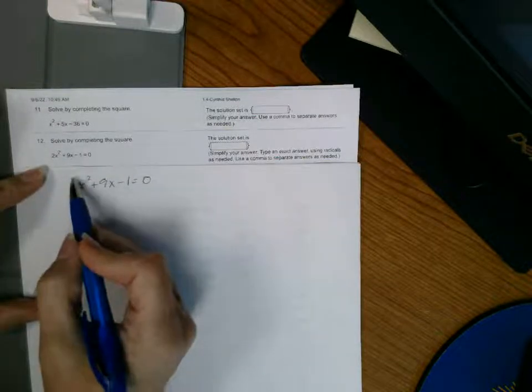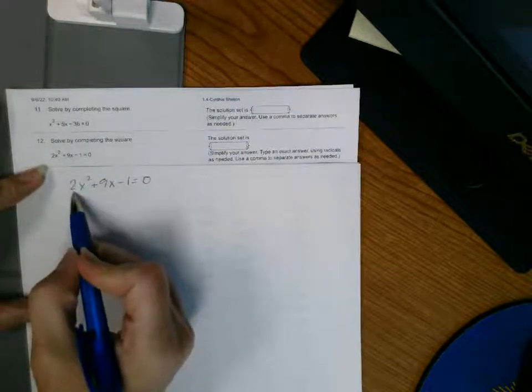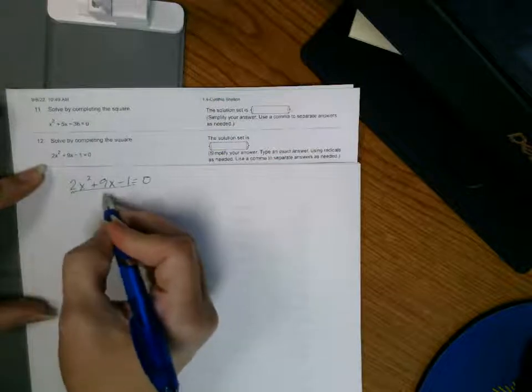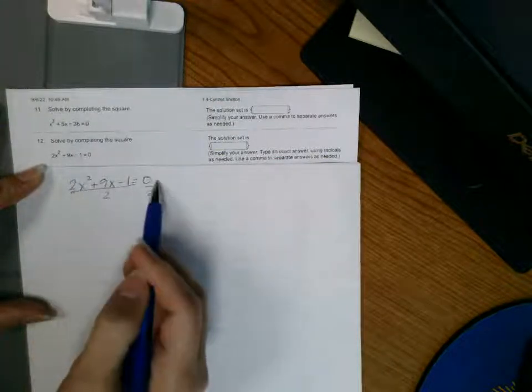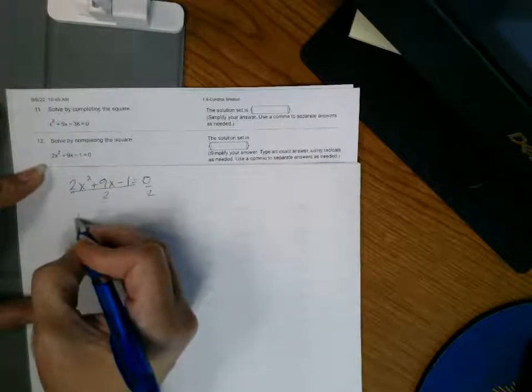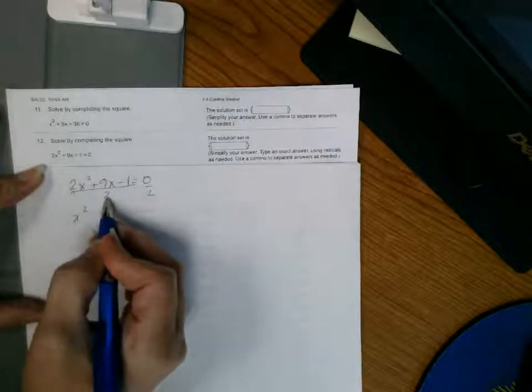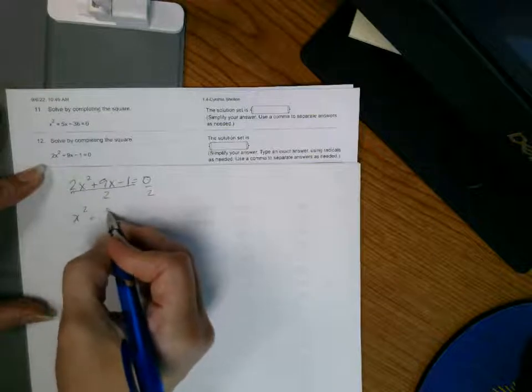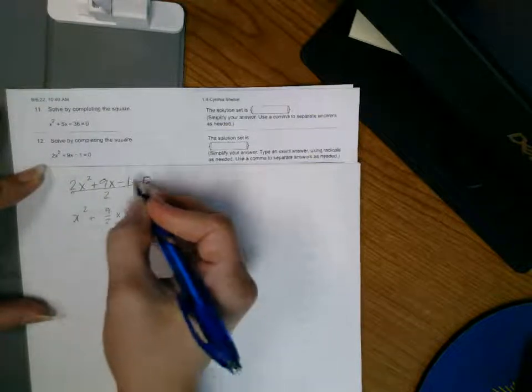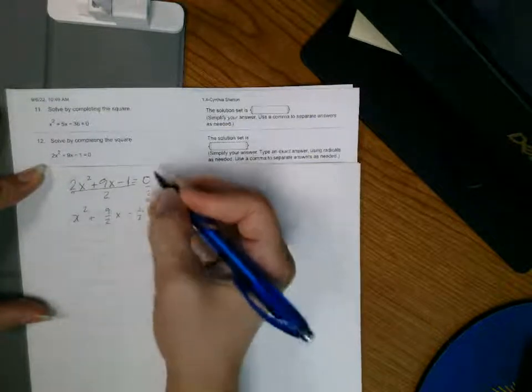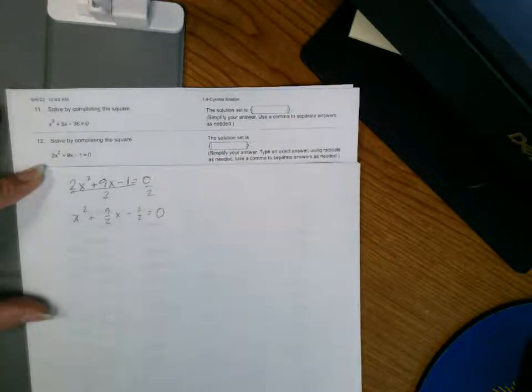So we can only complete the square when there's a 1 coefficient. Since there's a 2 here, we'll have to divide everything by 2. As long as we divide both sides by that 2, we're allowed to do this. That reduces this 2 over 2 to 1x squared. It makes that a 9 over 2x and a 1 over 2. And then 0 over 2 is just 0.